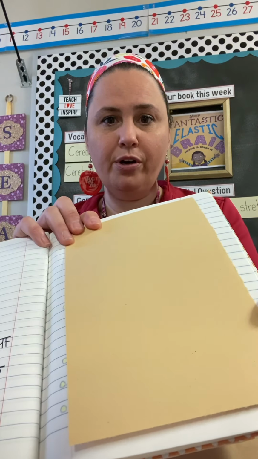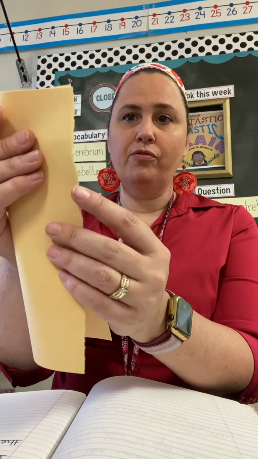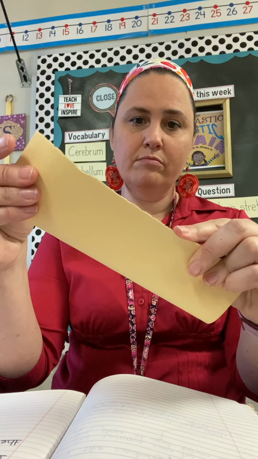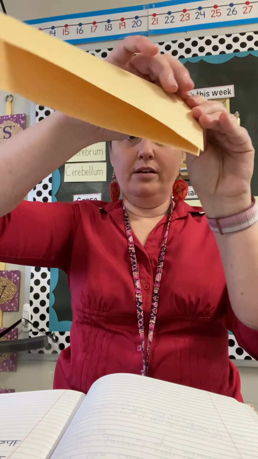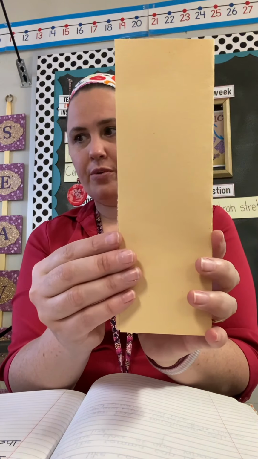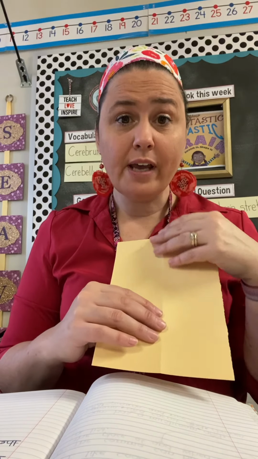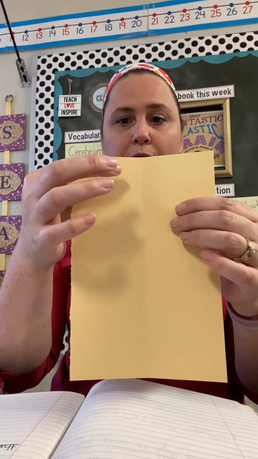Okay, so once your paper is small and it fits into your notebook size, then you're going to take it again and fold it like a hot dog, like a hot dog bun. It's going to be nice and skinny, like a tube, right? So today I would like to concentrate on two of the articles for review, and those two articles are a and an. So on top, I'm going to label a and an.